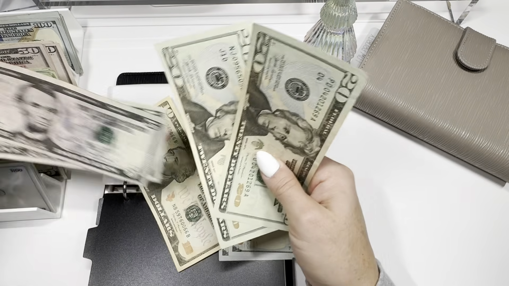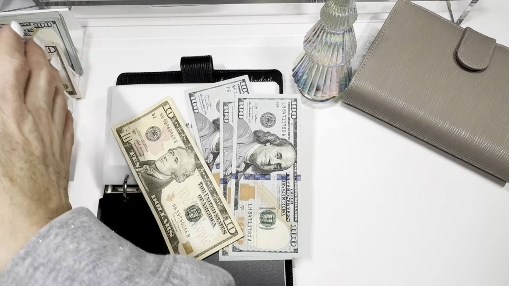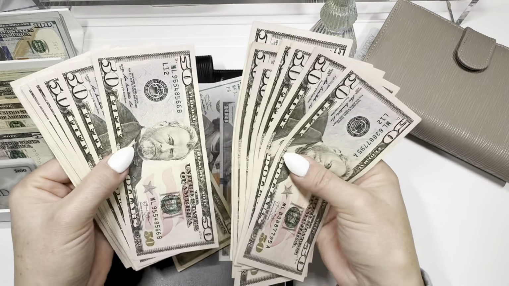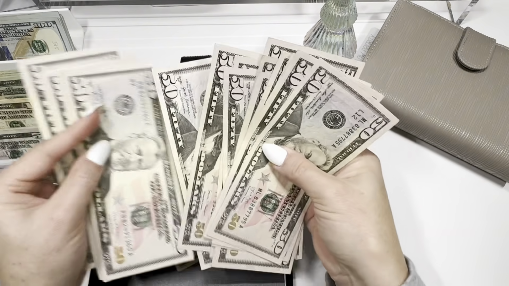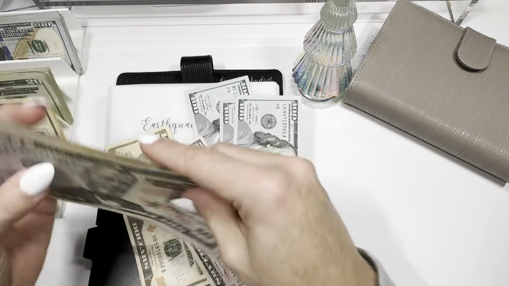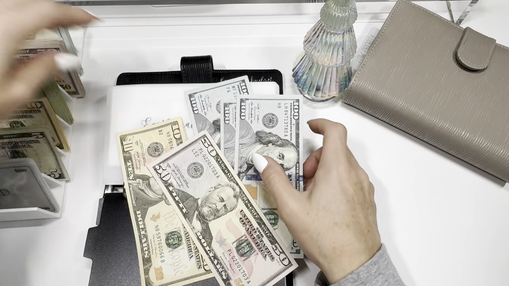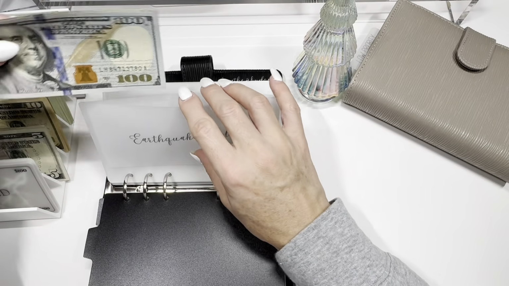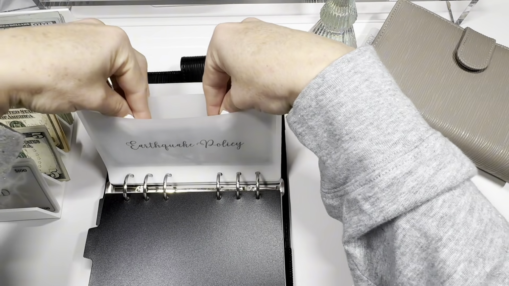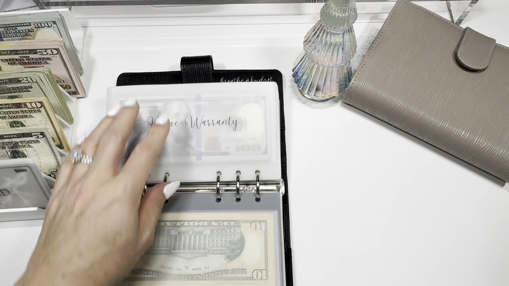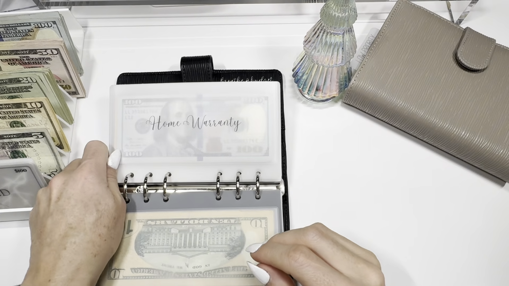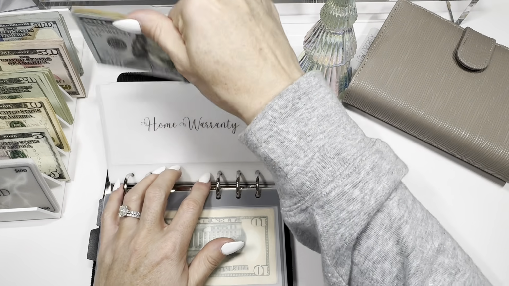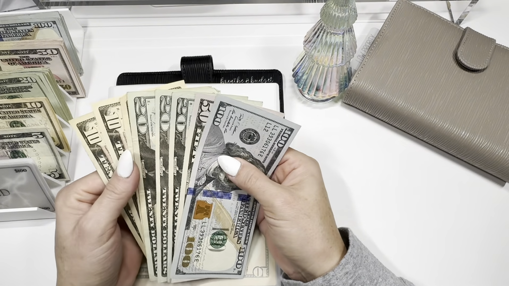And I'll do a 50. Find a decent one. Okay, so 350, 360. This just also helps to make the envelopes a little bit less bulky because we don't have as many bills in there. That's another reason why we would cash condense.